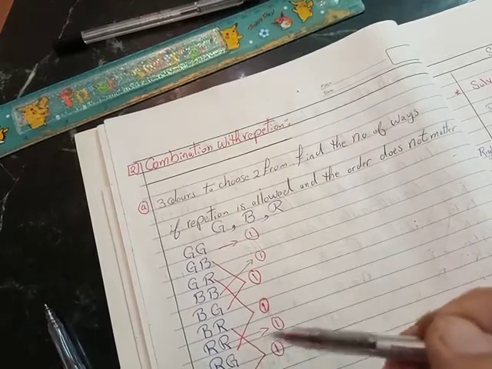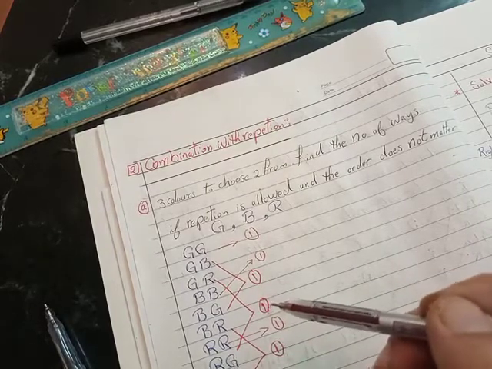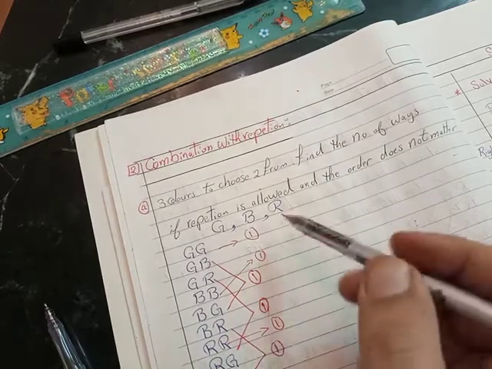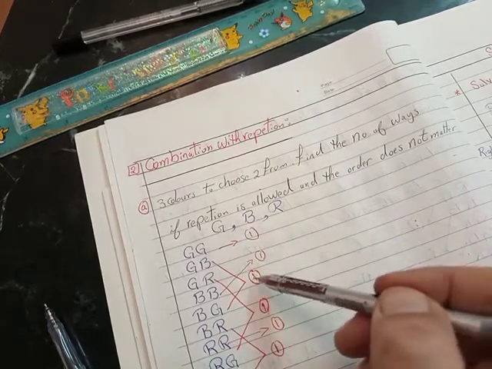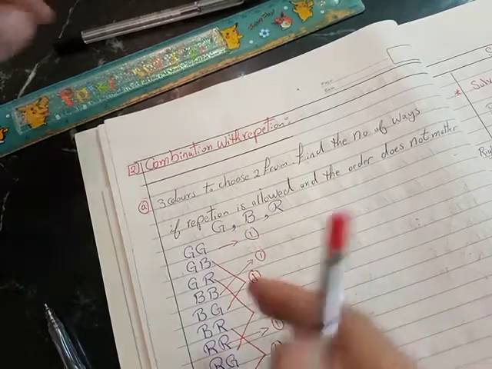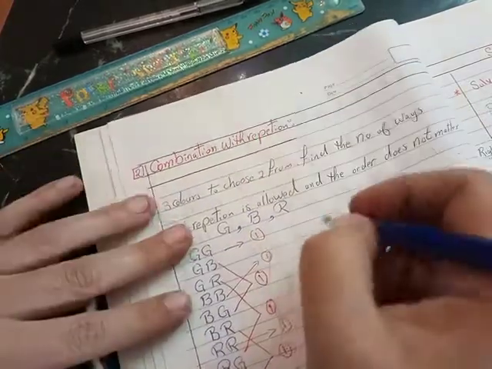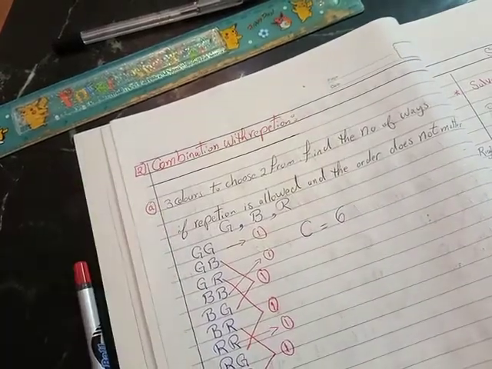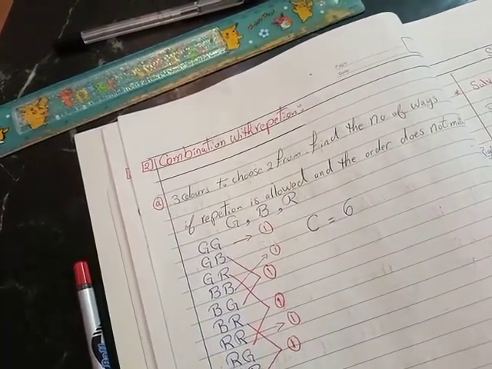Because here the order doesn't matter. This is not permutation, it is combination. They are the same thing. So we count here 1, 2, 3, 4, 5, 6. So the combination here equals 6. 6 ways to do that.